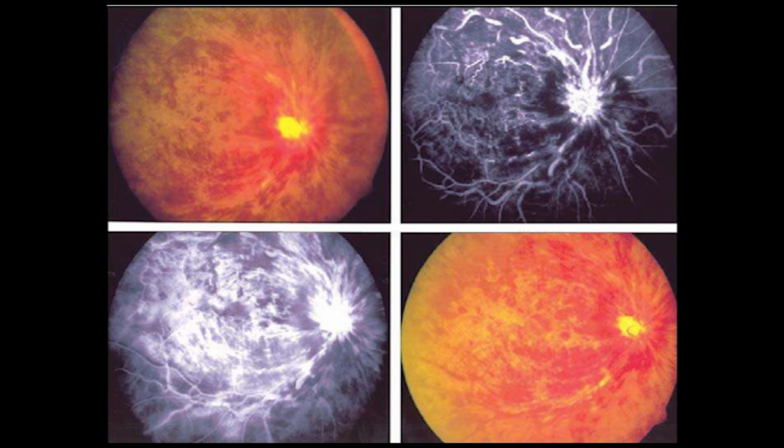Okay, so you nailed it, CRVO. But file 001 takes it a step further, right? They ask about something specific on the fluorescein angiography, FFA. Blocked fluorescence. Why would we see that in a case like this one?